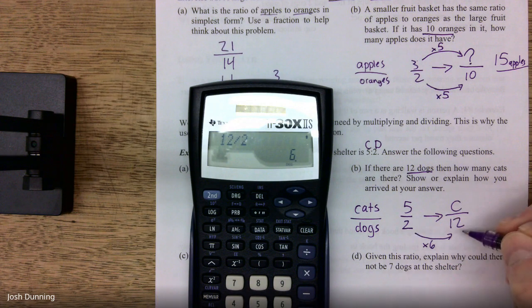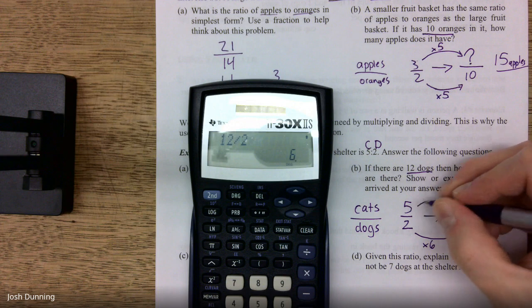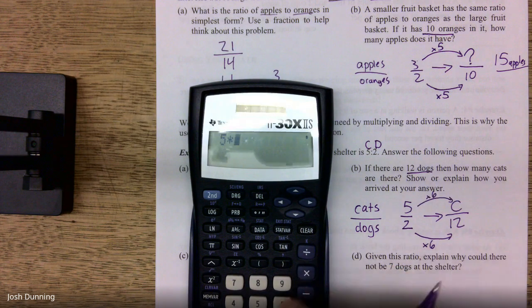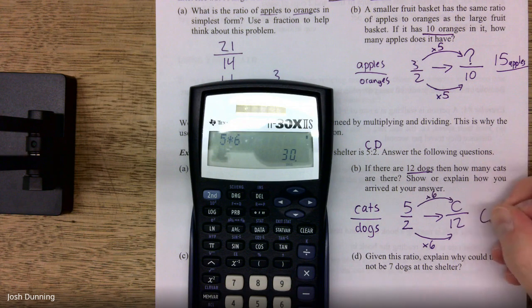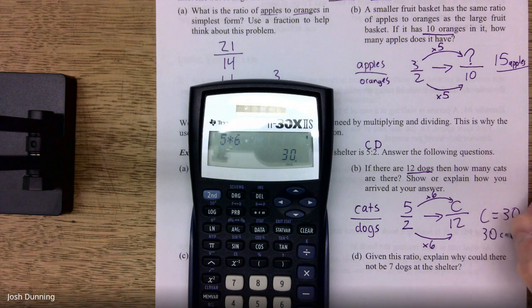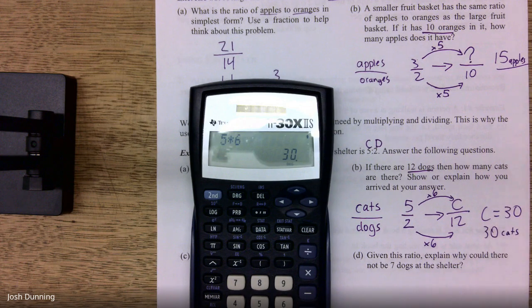Well, if the bottom of the ratio gets multiplied by 6, that's what we got to do to the top. 5 times 6, 30 cats. C, we use C for cats. We're using a variable here instead of a question mark like up there. So you could write it like this. C equals 30. You could write 30 cats. Either one of those would be fine.